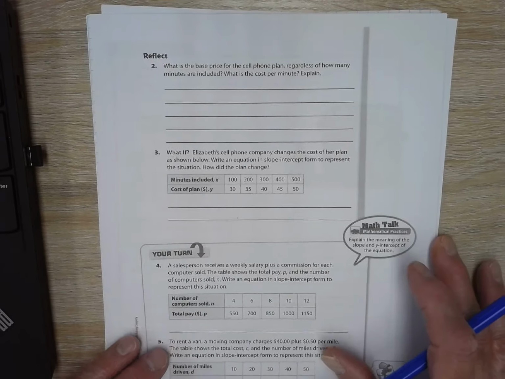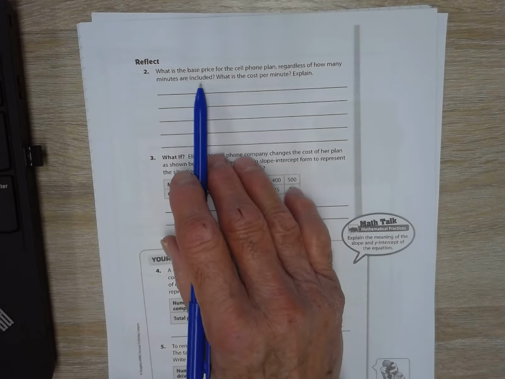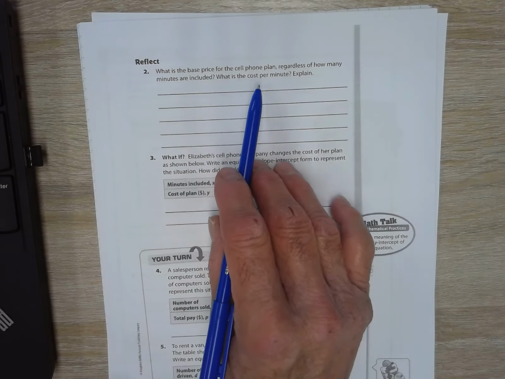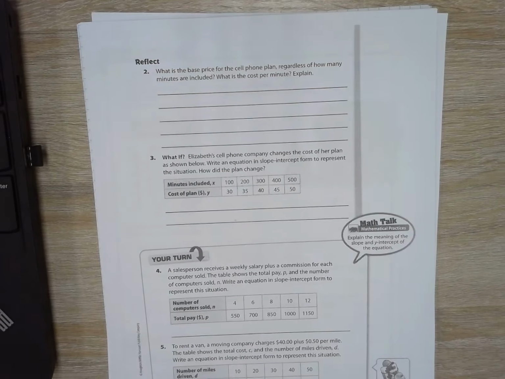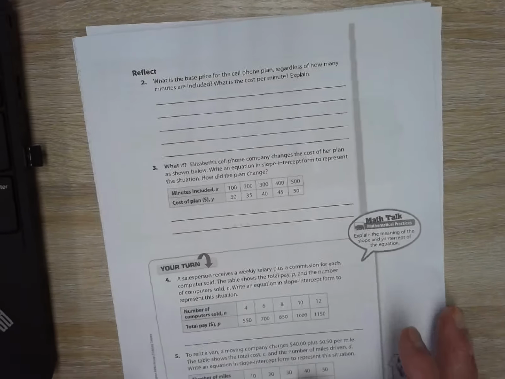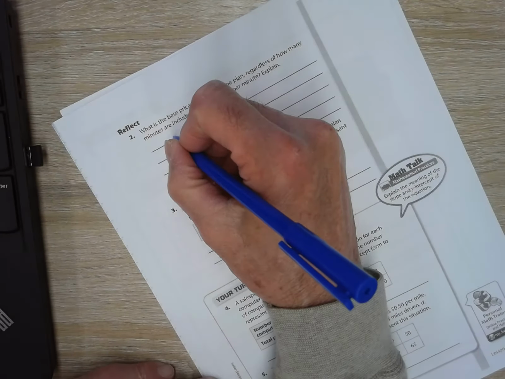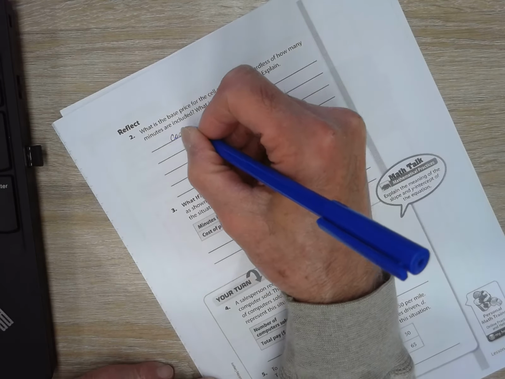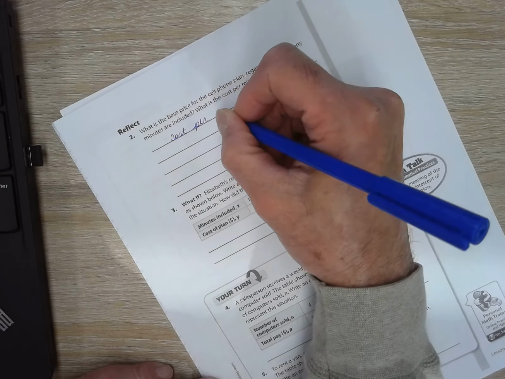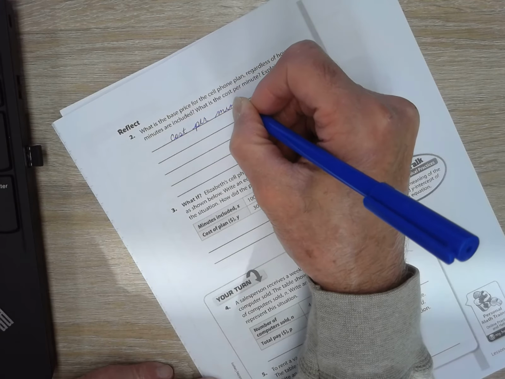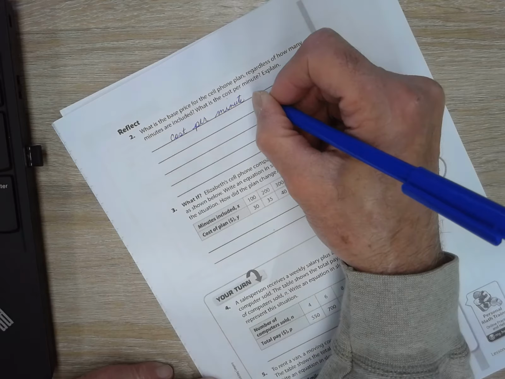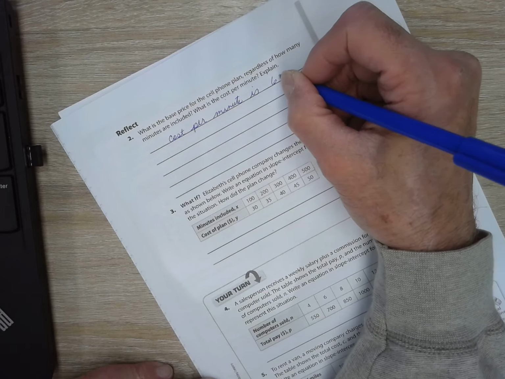So the question is, what is the base price for the cell phone plan, regardless of how many minutes are included? Then what is the cost per minute? Okay, so cost per minute is 6 cents.